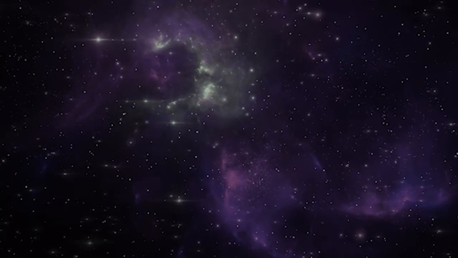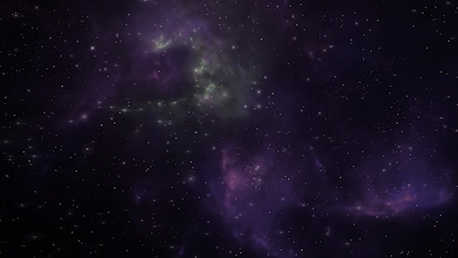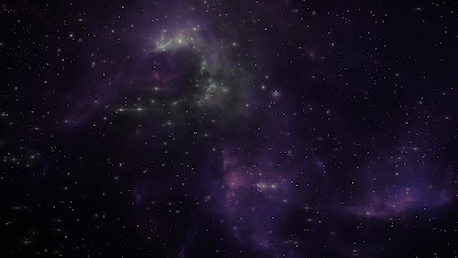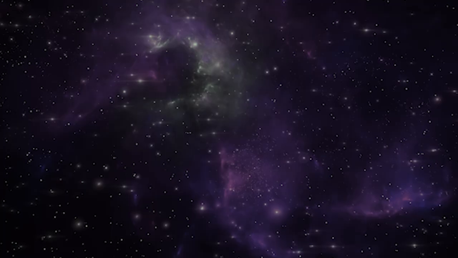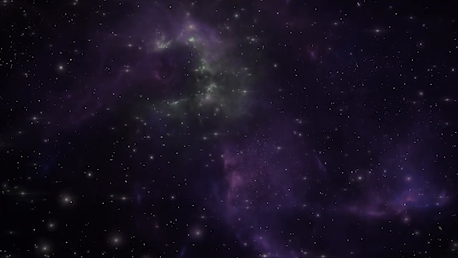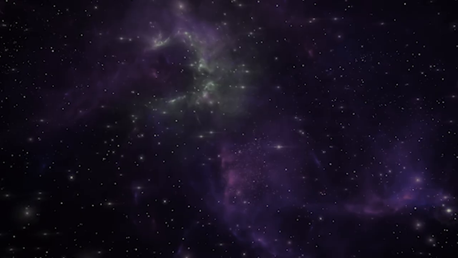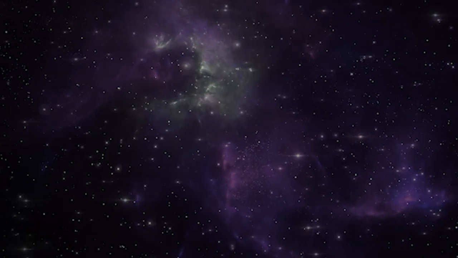Magnetic fields protect planetary atmospheres. They deflect charged particles from stellar winds. Earth's magnetic field shields the surface. Planets without magnetic fields may lose atmosphere more easily. Magnetic activity depends on internal structure and rotation.